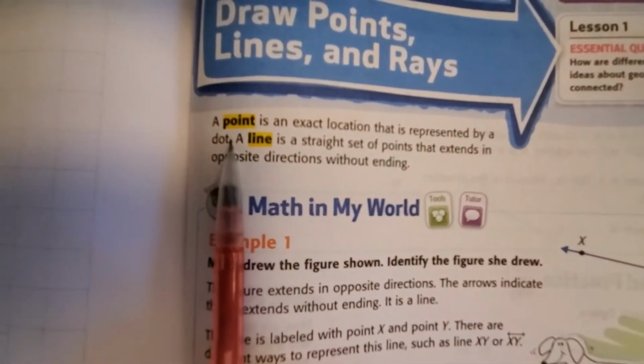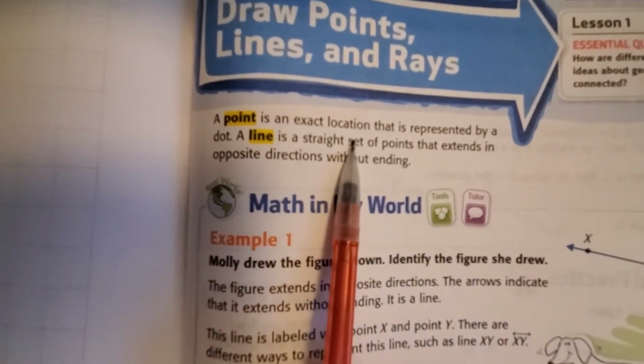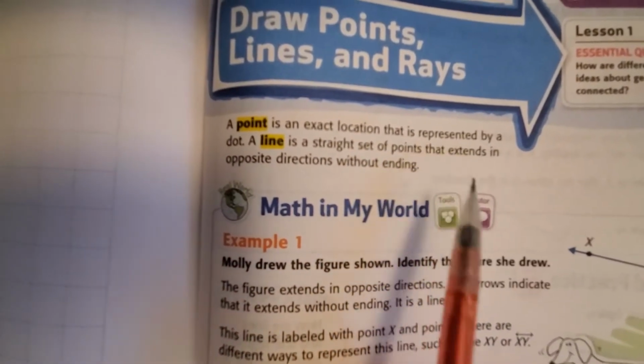So a point is an exact location that is represented by a dot. Okay, so this is a point and I'm going to give it a name. Okay, point A, for example.